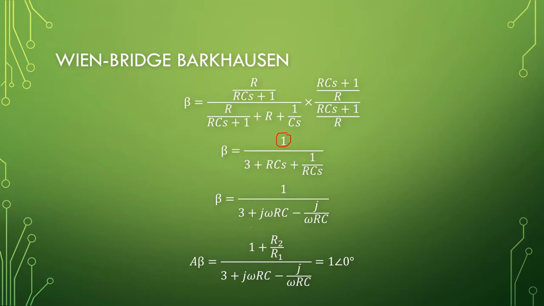Replace s with j omega, so we go from Laplace to our frequency here. And lastly, we multiply with our gain. So AB for Barkhausen's criteria should be 1 with a phase shift of 0. Okay, so our gain has no imaginary terms in it. This 3 has no imaginary terms in it. The only place where we have imaginary terms is j omega RC minus j over omega RC. Okay, so this is responsible for our phase shift.